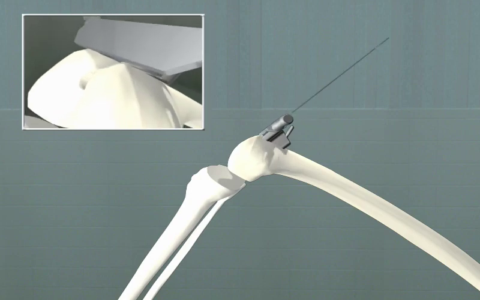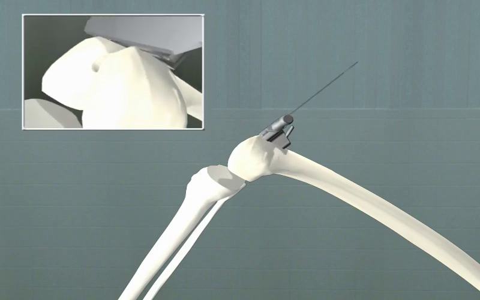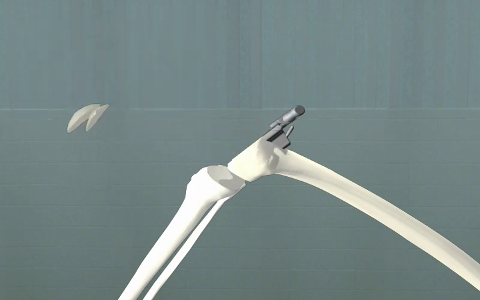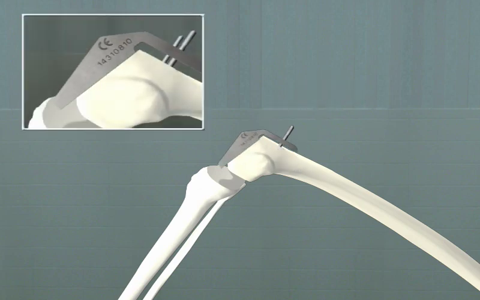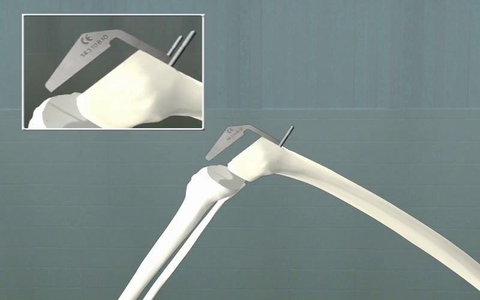The saw capture plate is then placed on the guide, and the distal femoral resection can be made with a power saw. The guide is removed. The distal femoral cutting jig can be used to assess the alignment of that cut.